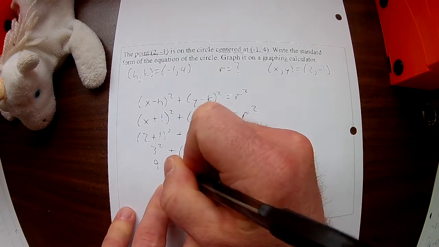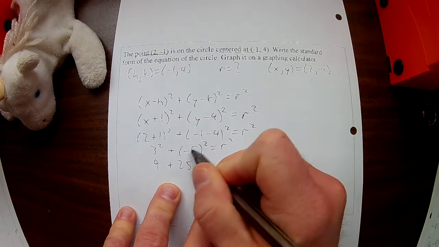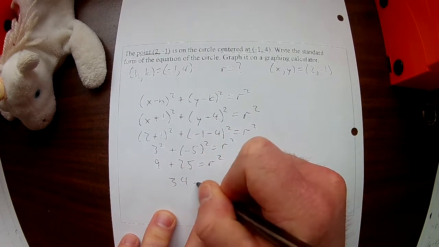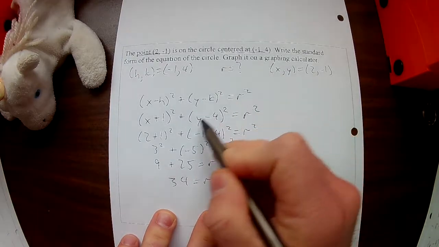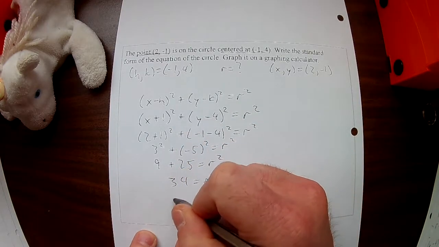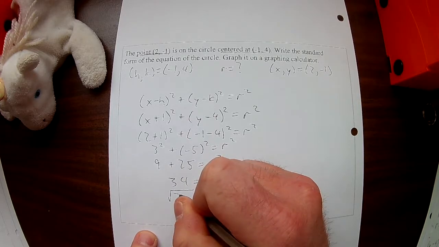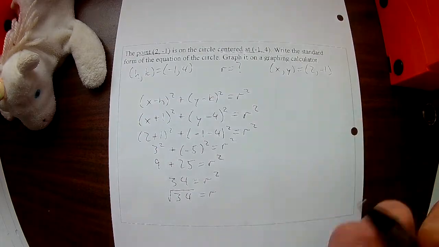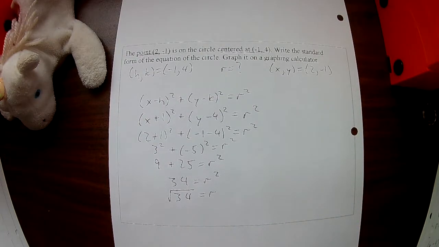I'm going to have 9 plus 25, remember squaring a negative makes it positive, equals r squared. So 34 equals r squared. That's enough for me to plug it into this formula, but I just want to be clear that the radius of this circle is the square root of 34. So the radius is square root of 34, close to 6 is what I'm looking at here.